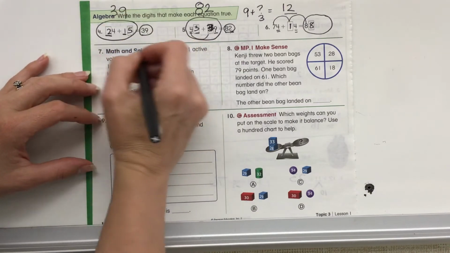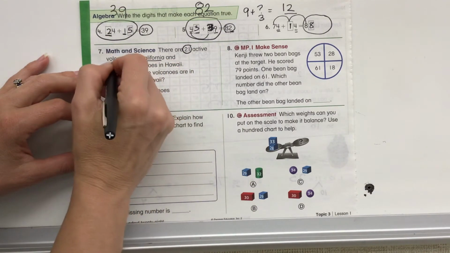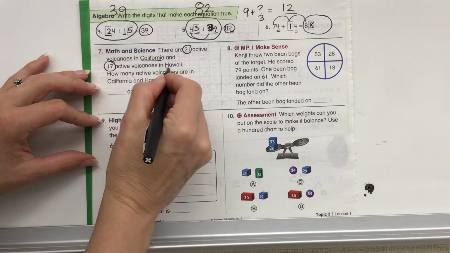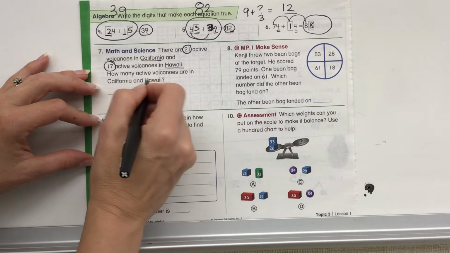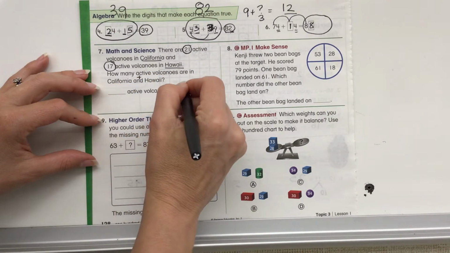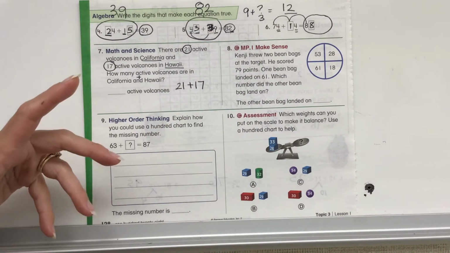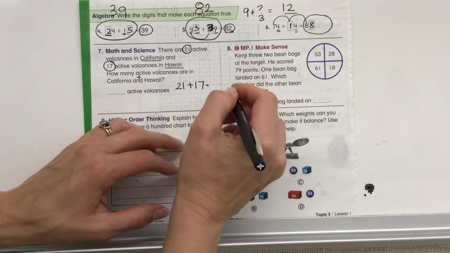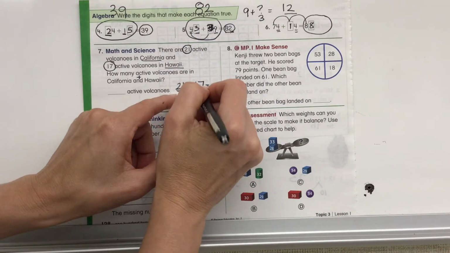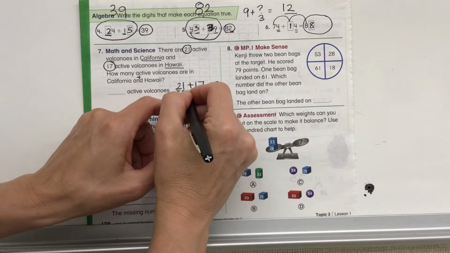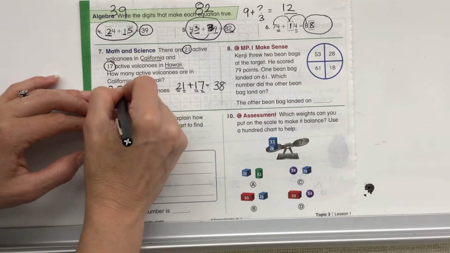All right, let's take a look at number 7, math and science. There are 21 active volcanoes in California and 17 active volcanoes in Hawaii. How many active volcanoes are in California and Hawaii? So we're going to add 21 plus 17. There's a couple of different strategies. You could use a hundreds chart, but I'm going to add by place value. I'm going to take a look at my tens first. 2 plus 1 is 3, and 1 plus 7 is 8. So it's going to be 38 active volcanoes.